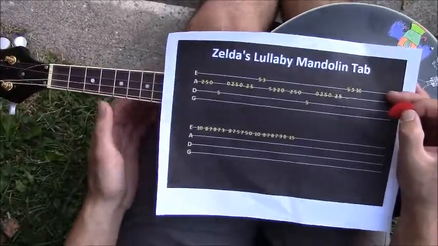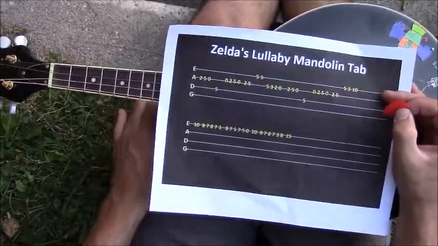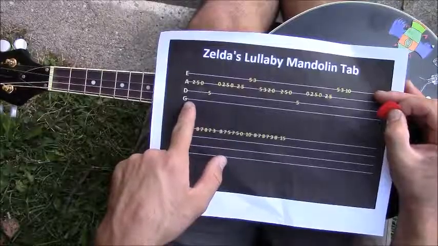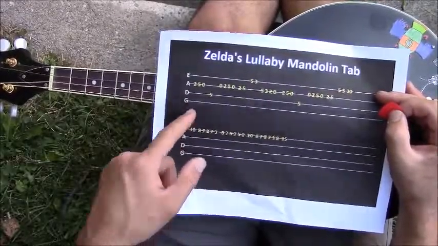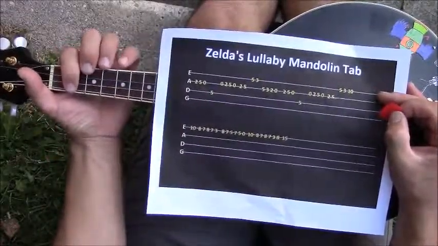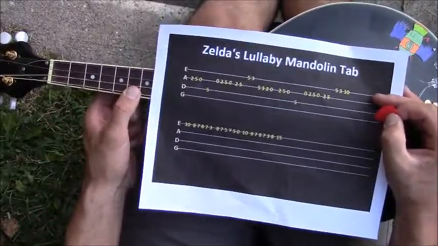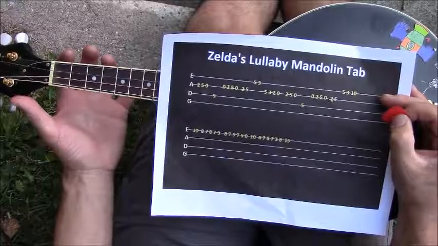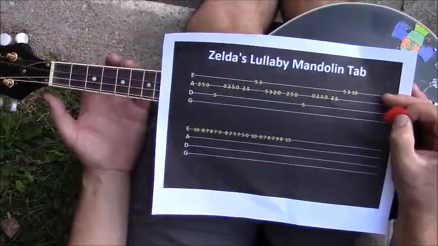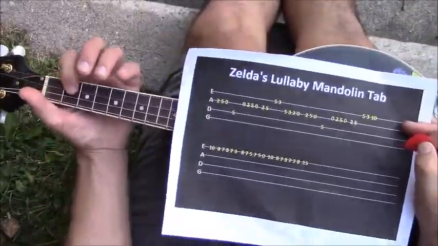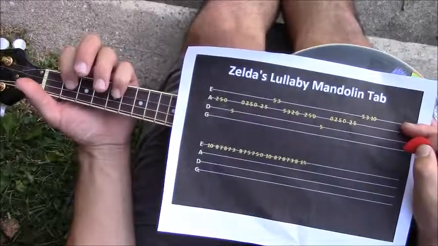To some people, mandolin tablature seems upside down because your G string on the tablature is on the bottom, but when you're actually holding and playing your mandolin, your G string is your top string up here. So one thing I like to do is when I'm playing my mandolin and reading tablature, I like to imagine that I'm holding my mandolin flat in my lap.